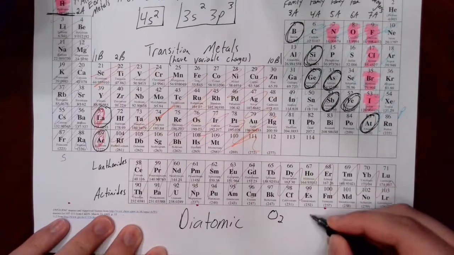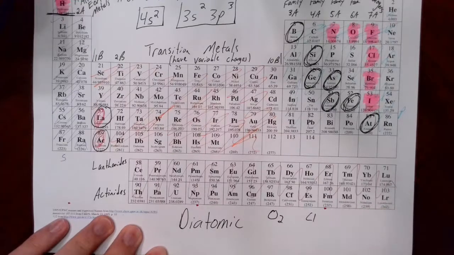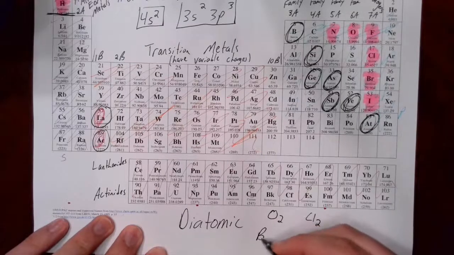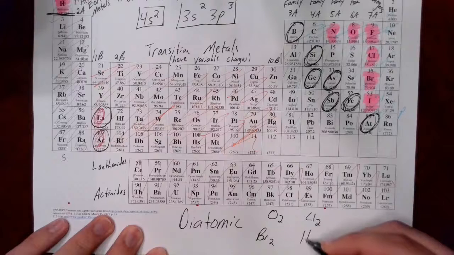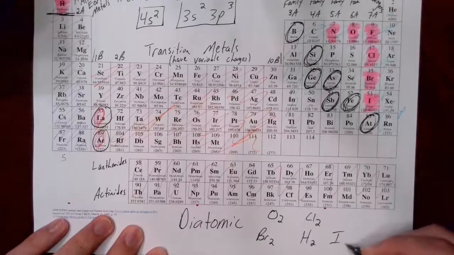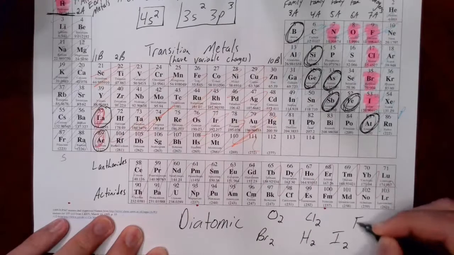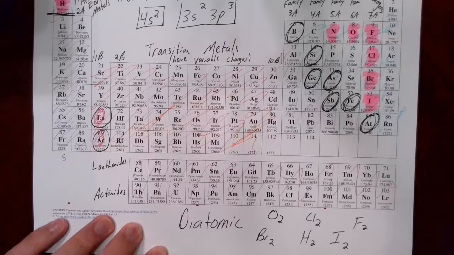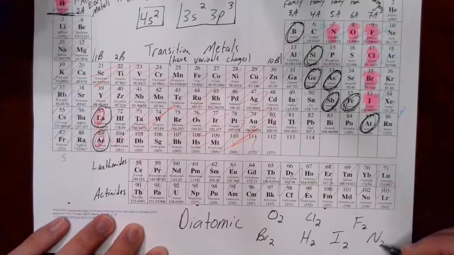Okay, for chlorine, you'll never see just Cl by itself. You'll have Cl2. Okay, for bromine, you'll have Br2. For H, you'll have H2. For I, you'll have I2. For F, you'll have F2. And then for N, you'll have N2.